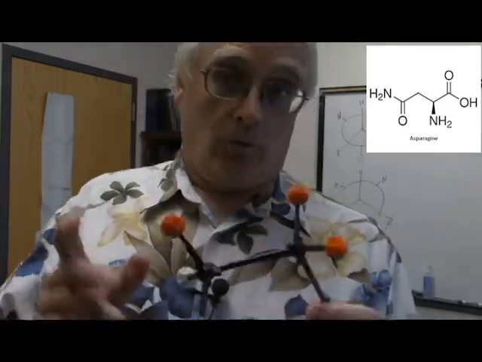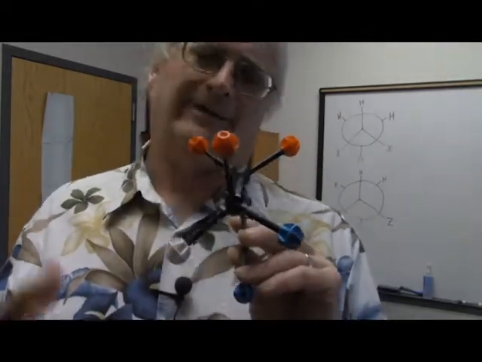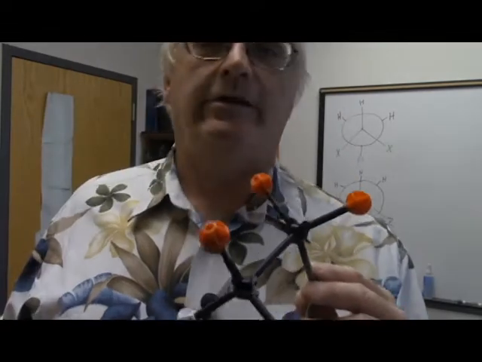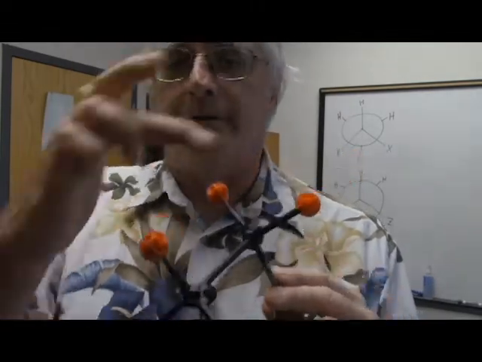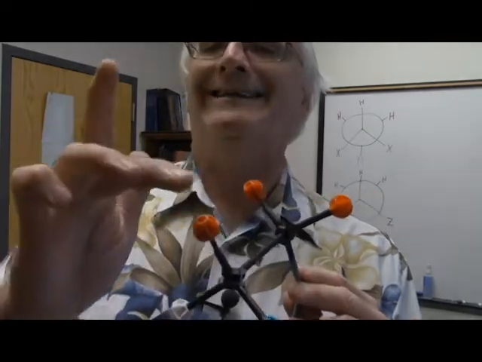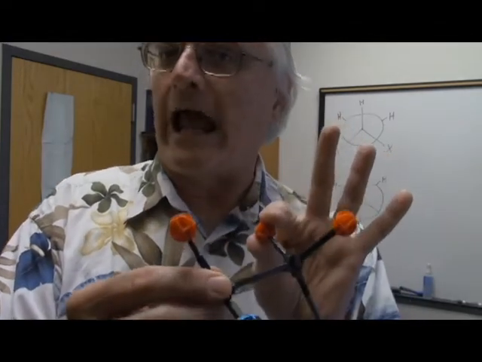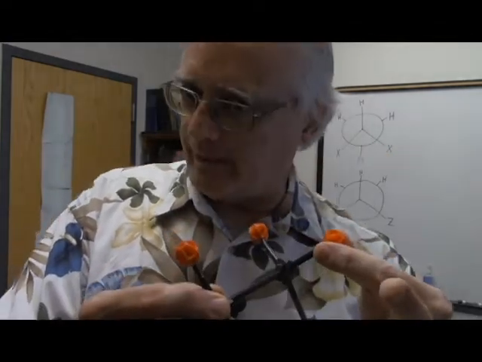Now, that is what's responsible for the interesting coupling patterns in this amino acid asparagine. For example, this one is next to a CH2 group. It ought to be a triplet. But these two have different chemical shifts, therefore they are likely to have different coupling constants to this particular proton. This one will make it a doublet. This, with a different chemical shift, makes it another doublet.